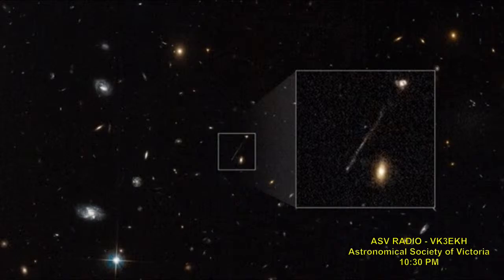Based on the available evidence, the researchers think this black hole was likely ejected during a complex dance between three supermassive black holes that were involved in a pair of galaxy mergers. If confirmed, this would be the first observational evidence showing that supermassive black holes can be ejected from their parent galaxies.